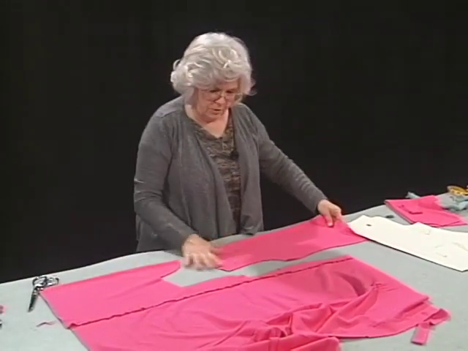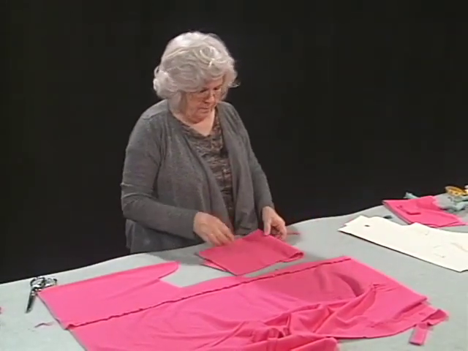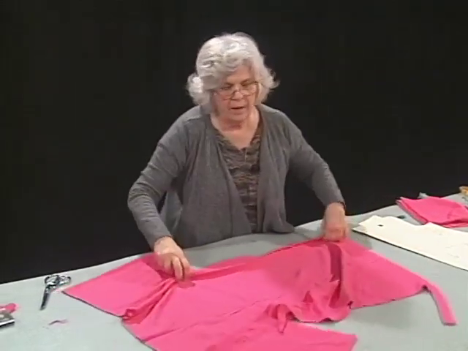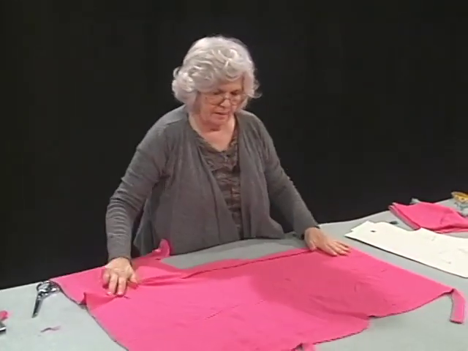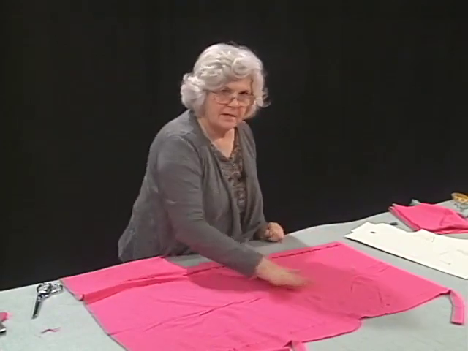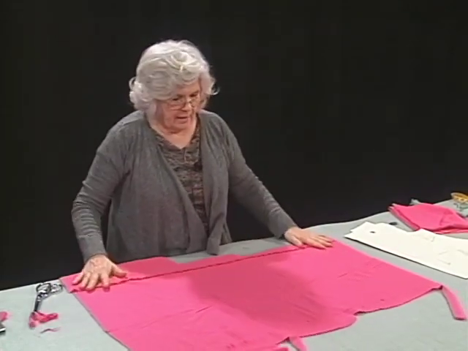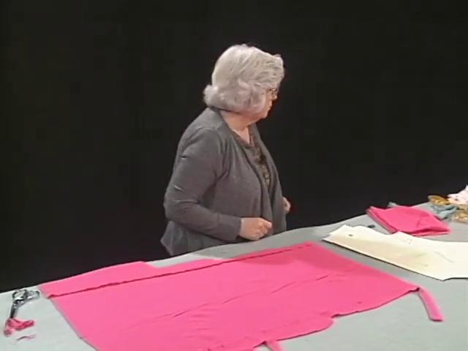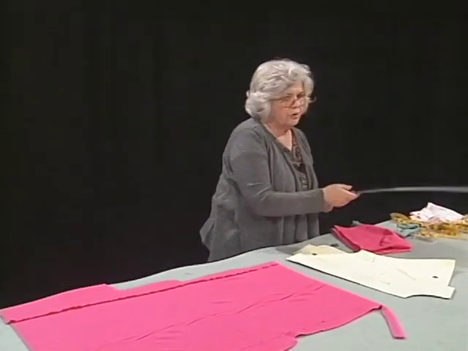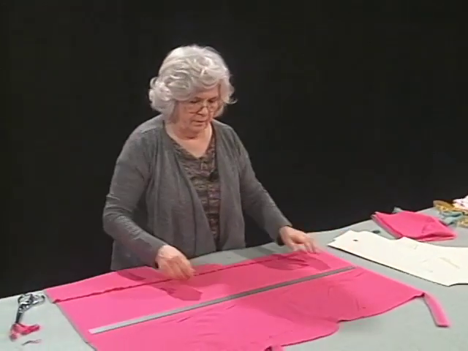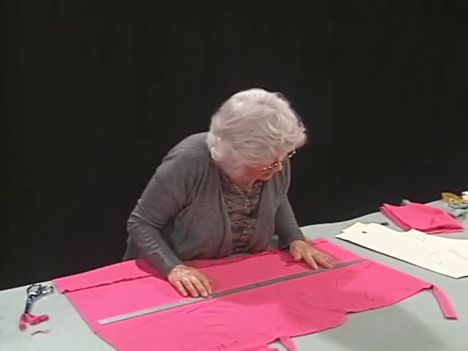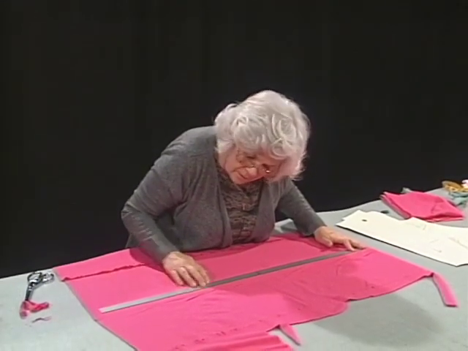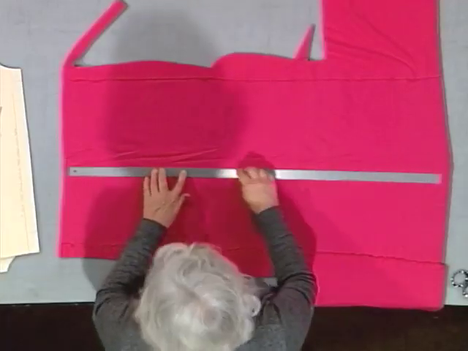So here's our shirt front. Now we're going to cut our sleeves out of the center. And perhaps the easiest way to do that is to take a long straight edge and sight along it, following one rib.